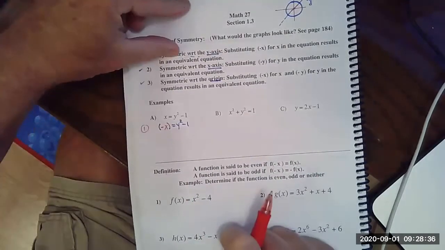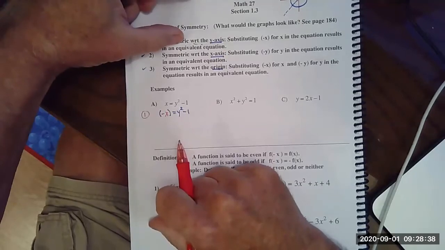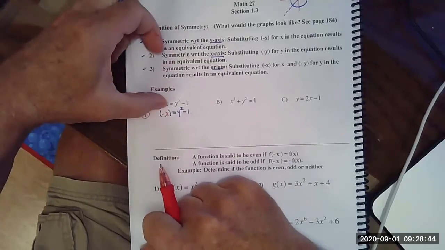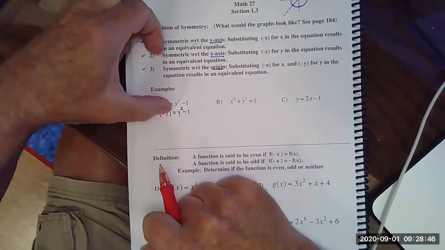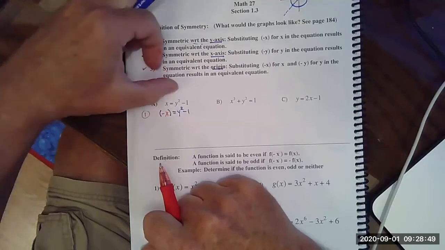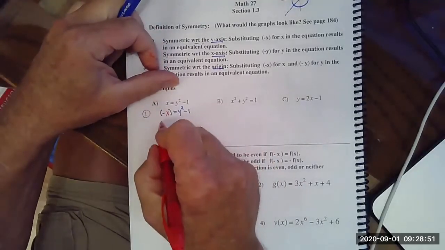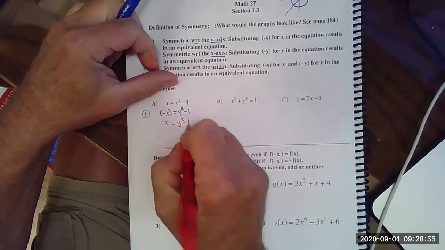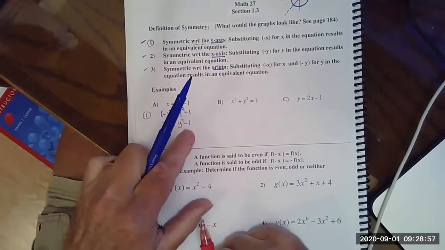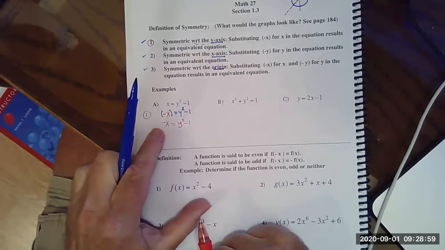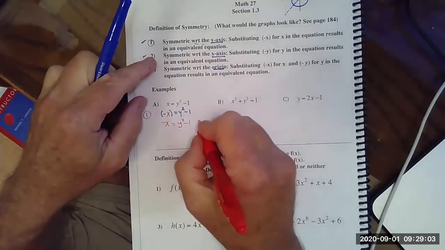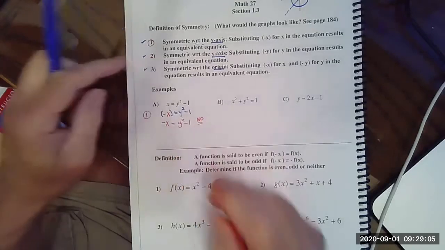And if it turns out when it says equivalent equation, meaning if it comes back to be exactly the same as what you started with. When I put in negative x here for x, do I get exactly the original up here? I hope you see that you don't. I mean, the right-hand side's the same, that never changed, but the left-hand side's not the same. So number 1, I'm going to say no, meaning there's not that symmetry.